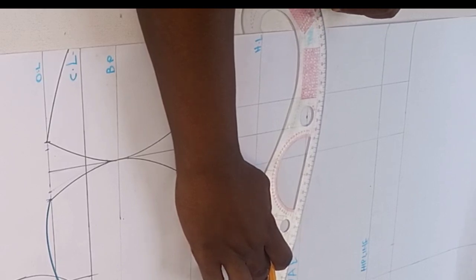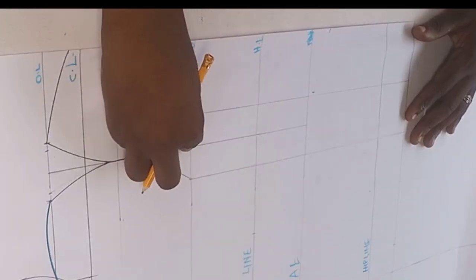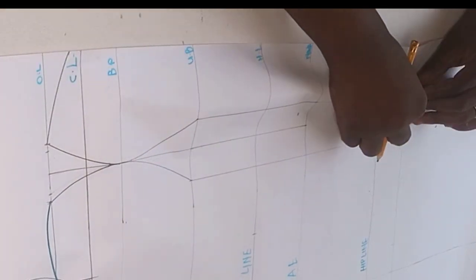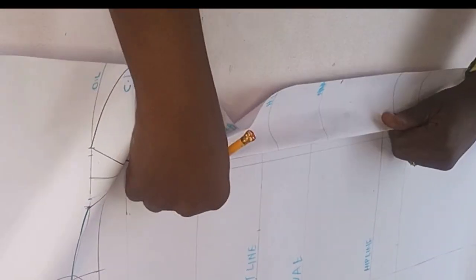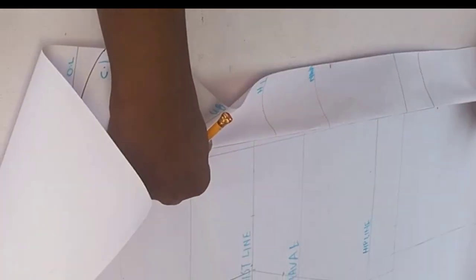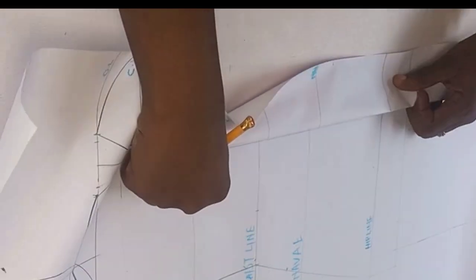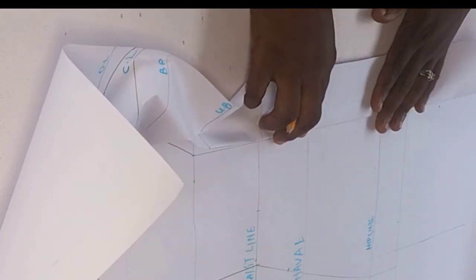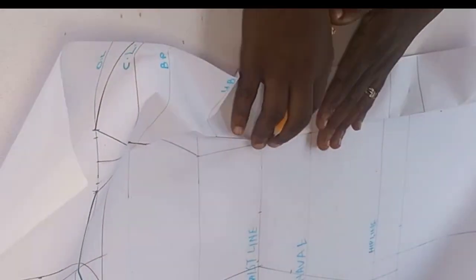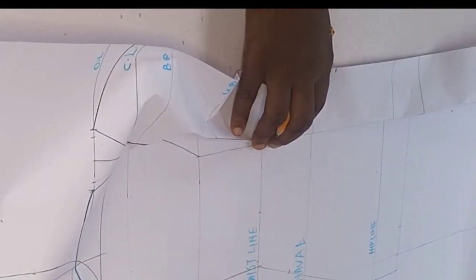So now before we connect the 2 points together, I need to fold up the dart leg. So I'll go ahead now and fold them one on top of the other like so, and I'll make sure all my lines are matching. All my lines are going to meet.